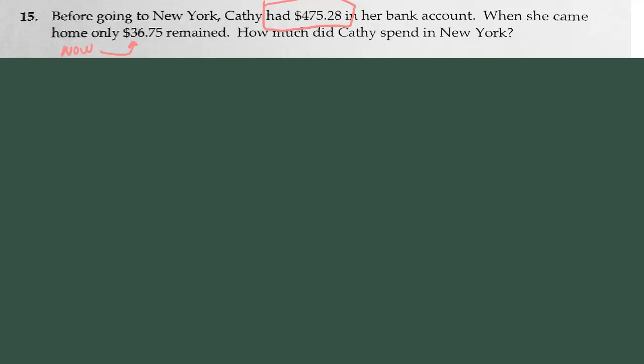Think about this before we go into these problems. Let's say you had $10 in your pocket. You went shopping, you bought something for some amount of money, and you're left with only $2. How much money did you spend?